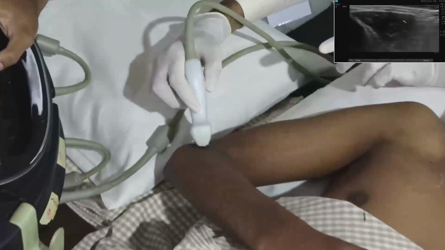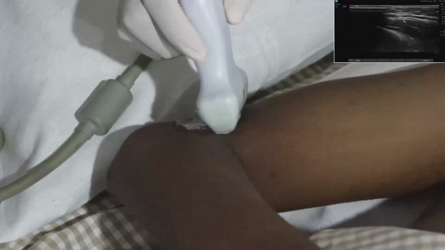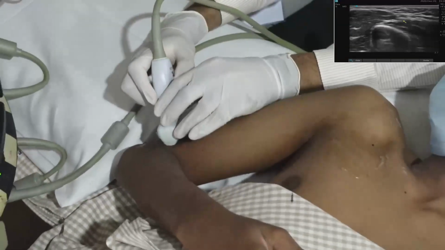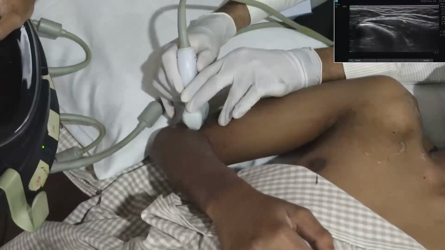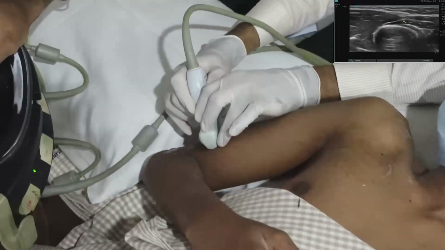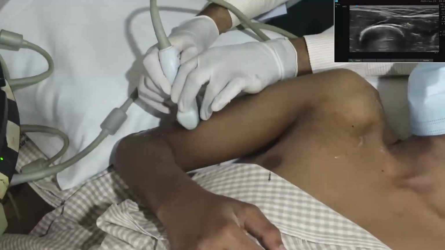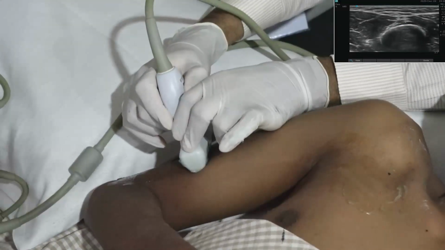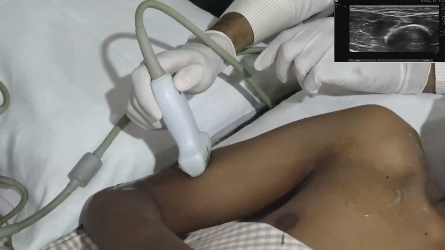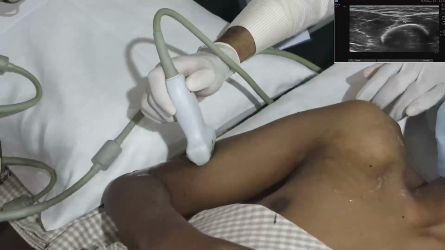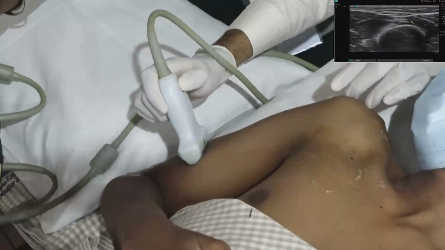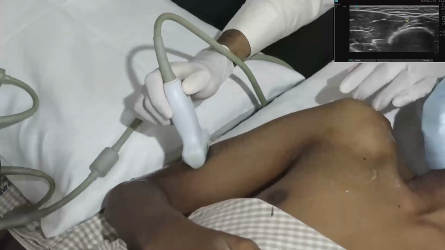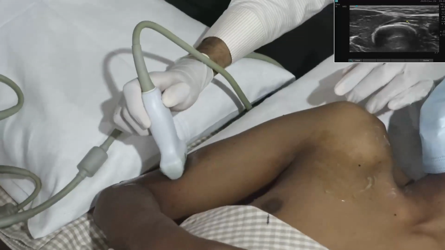I am keeping the probe over the lateral epicondyle. Here we see some neural component next to the humerus, which is even dividing. So this is where the proximal radial nerve is getting divided into two components.